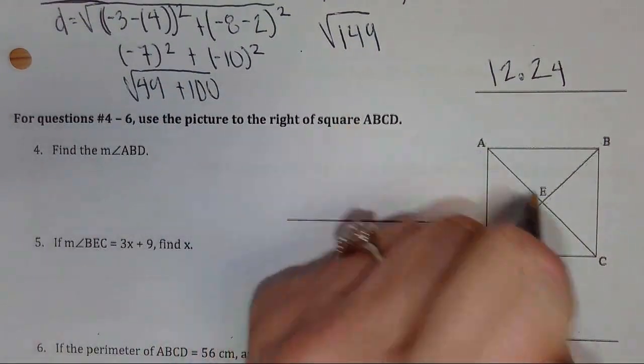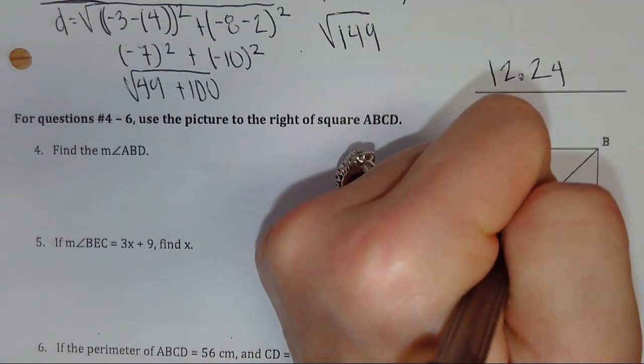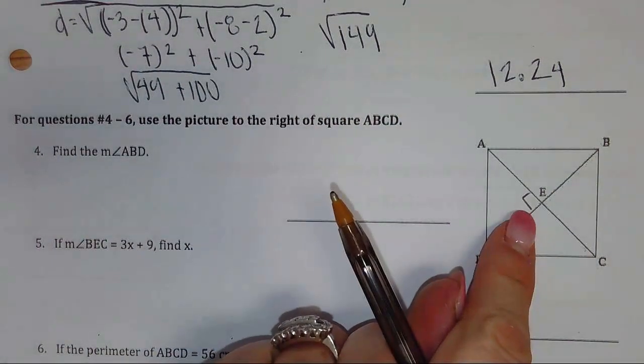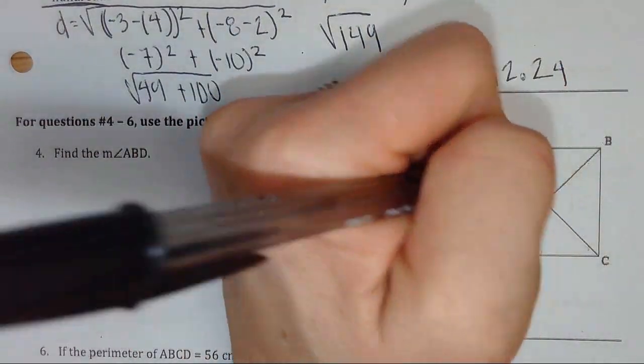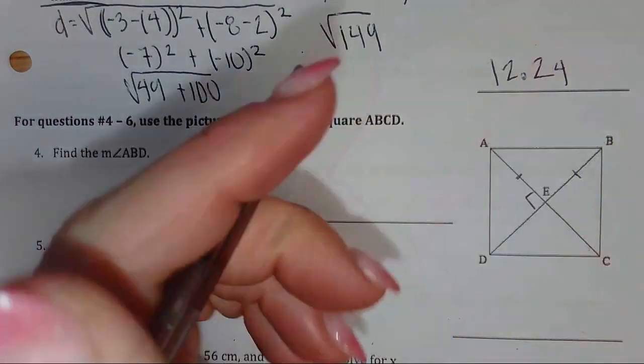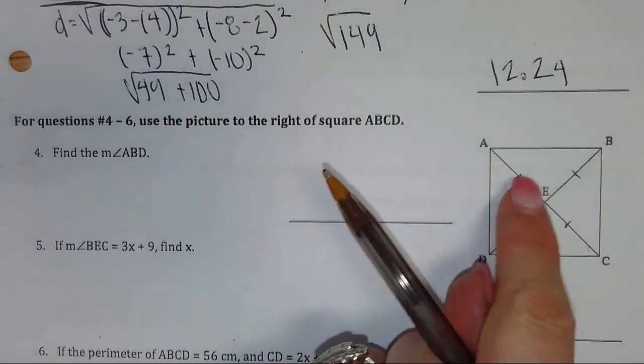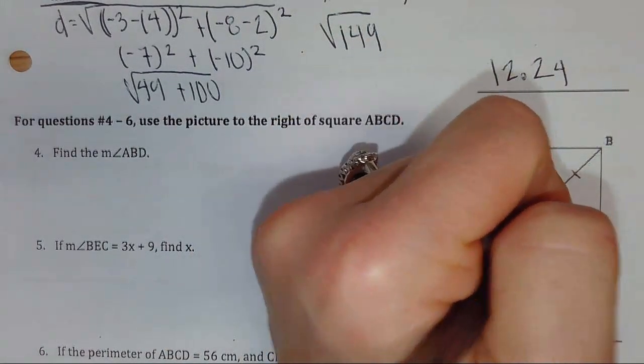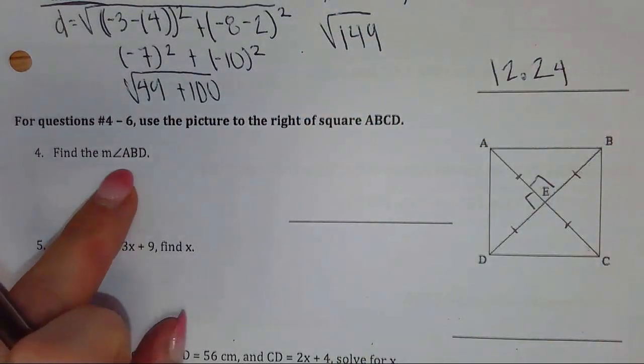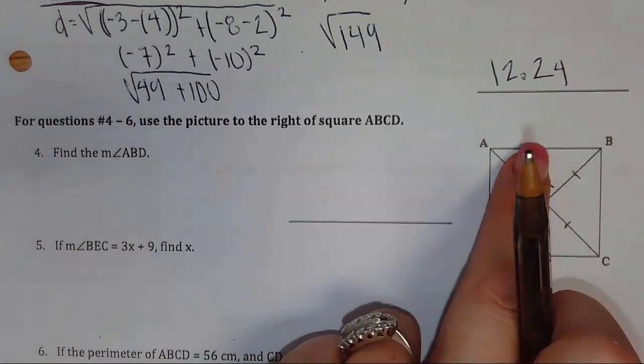Okay, so this is a square. That means our two diagonals are congruent, and where they cross, they're right angles. It's also an isosceles triangle up here, a right isosceles triangle, and it wants us to find the measure of ABD.